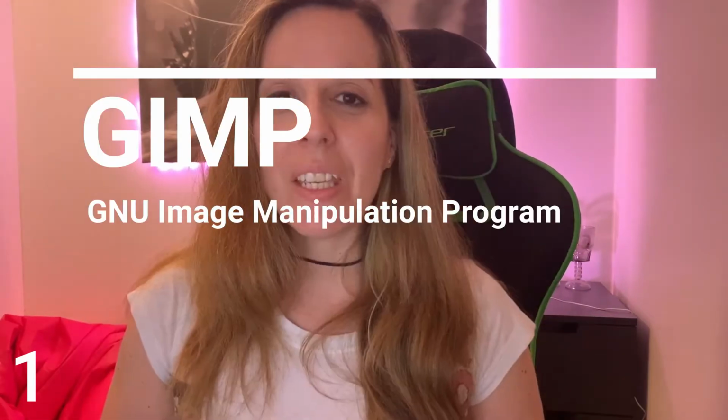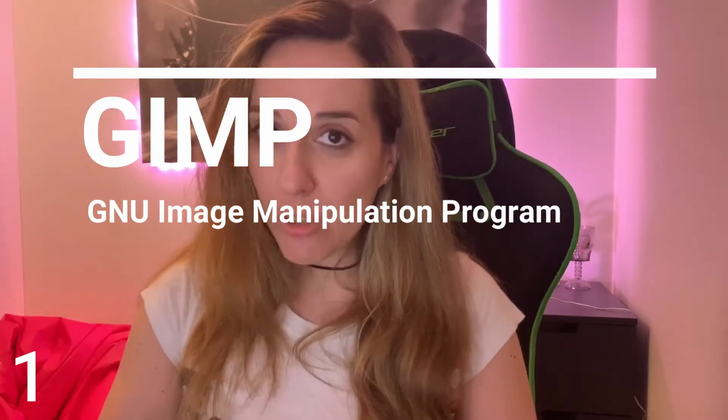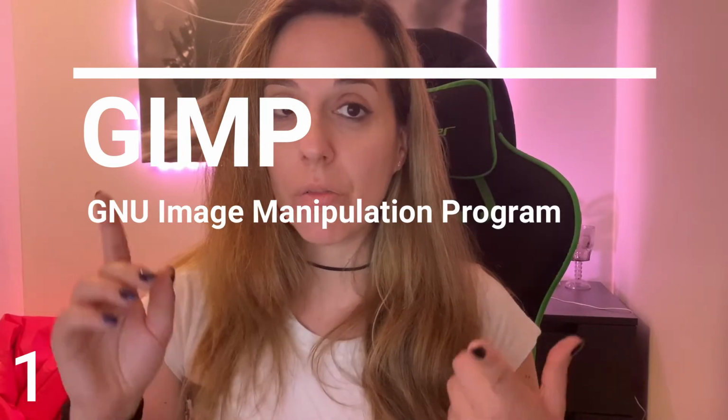So the first one is Gimp. Gimp is a cross-platform open source program, which means that it works on Windows, on Mac and on Linux. And it is the closest to Photoshop in a sense that it is a program that you have to download and use on your computer. I have used it in the past. I used it a while ago. It has some learning curve, but it's not that dramatic.